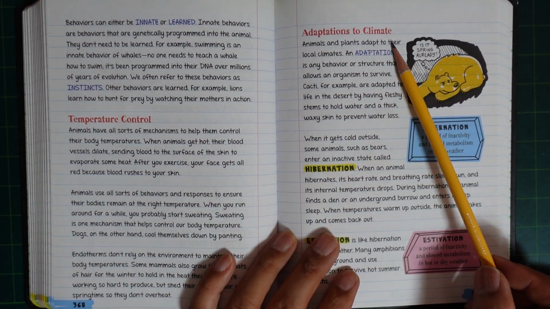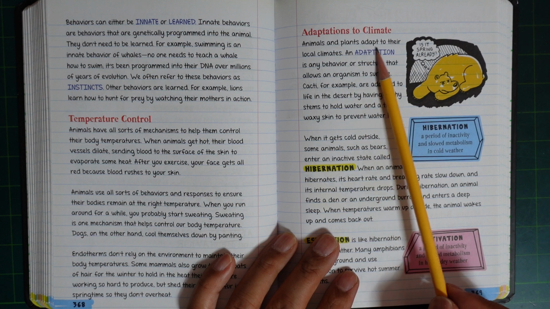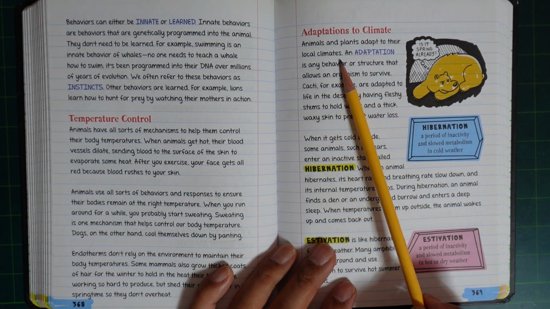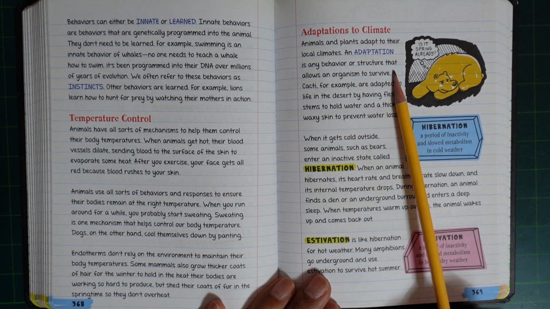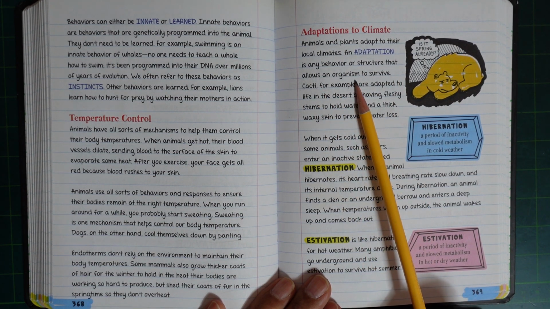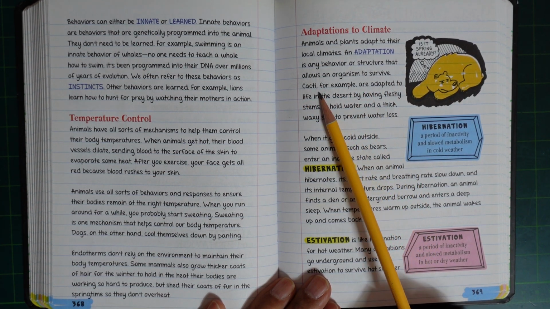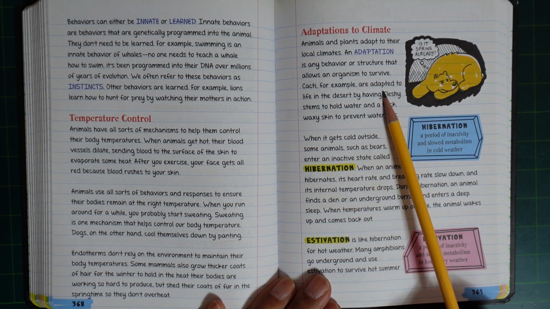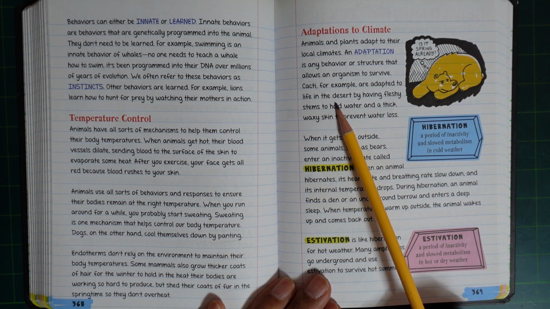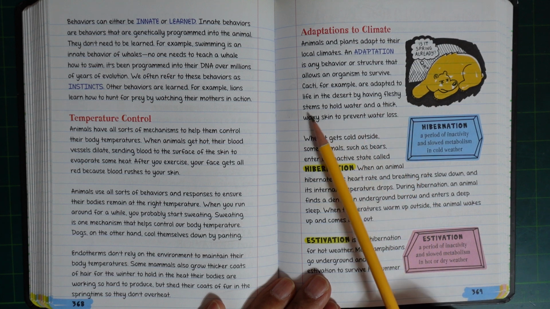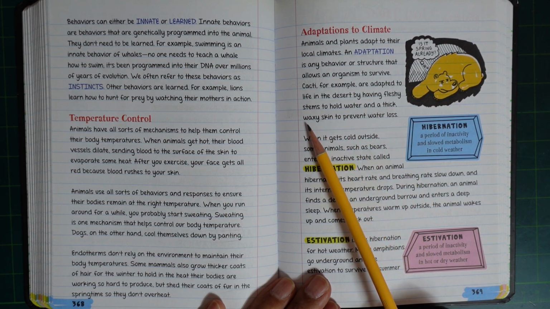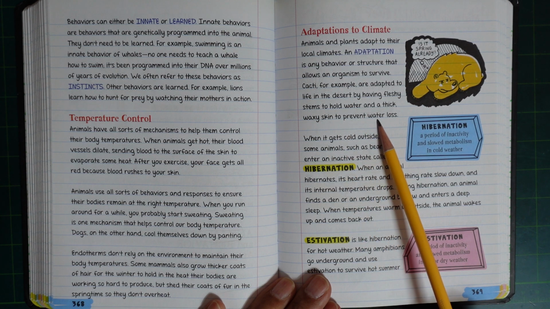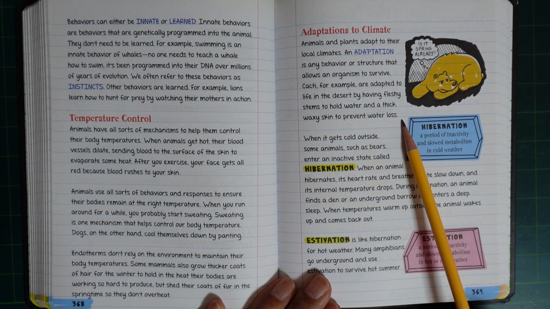Adaptation to climate. Animals and plants adapt to their local climate. An adaptation is any behavior or structure that allows an organism to survive. Cacti, for example, are adapted to life in the desert by having fleshy stems to hold water and a thick, waxy skin to prevent water loss.